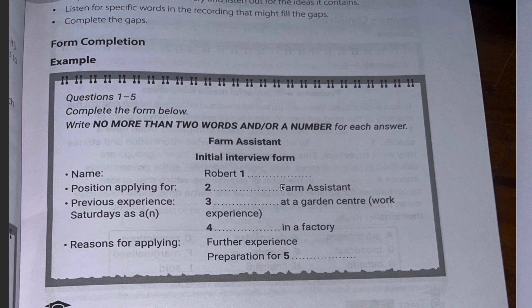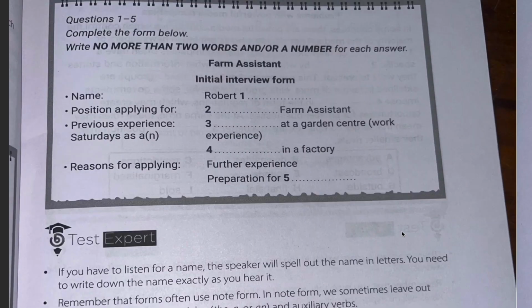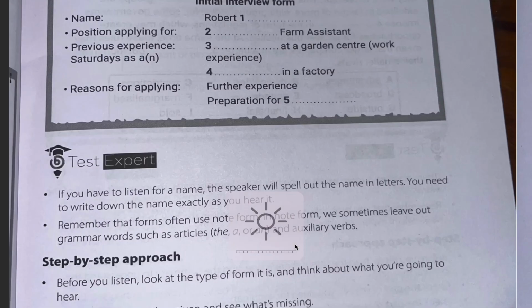That's a small pointer. One more thing: numbers 1, 2, 3, 4, 5, 0. When they say zero, you know that it is 0. When they say null, you know it is 0 again. When they say nought, that is also 0. So you need to keep these small tiny things in your mind.